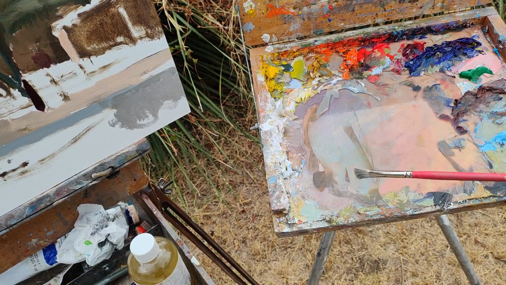These are a little bit greener. This is a little brown. Okay. Like so.